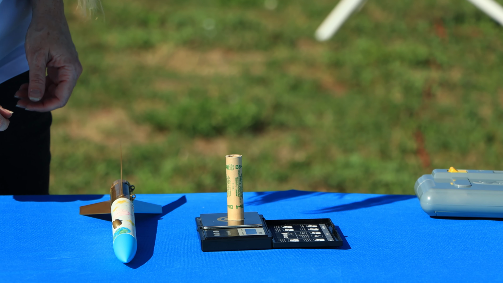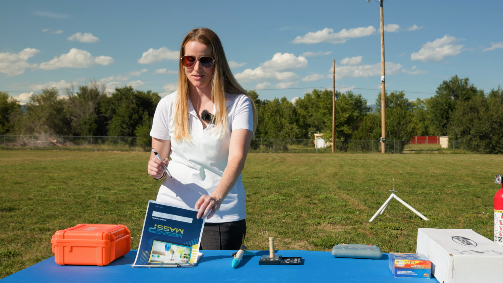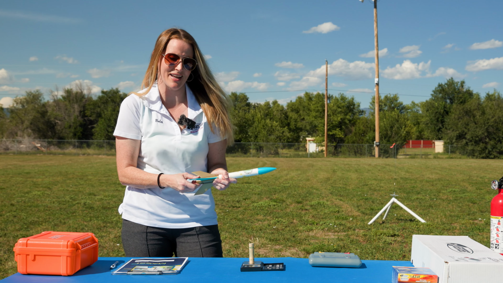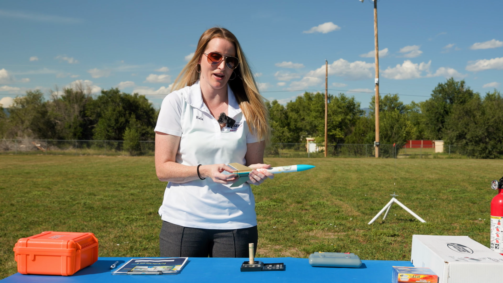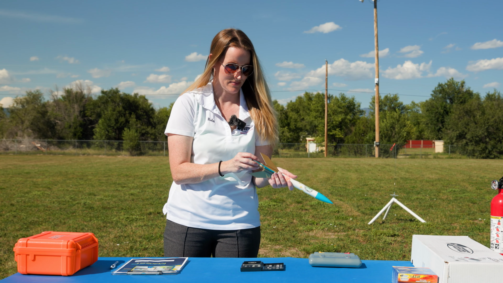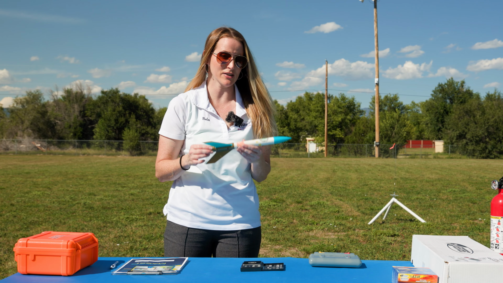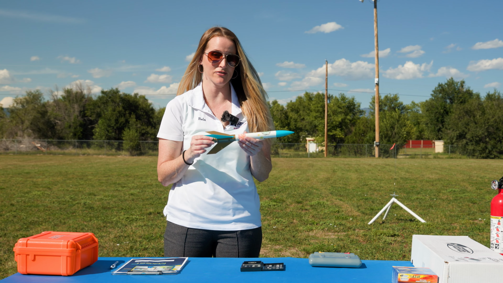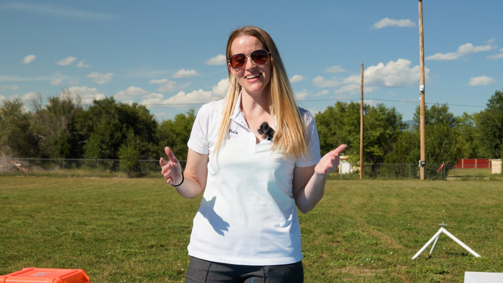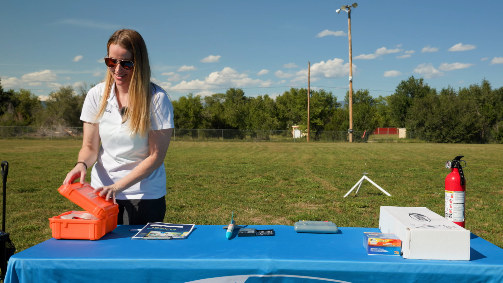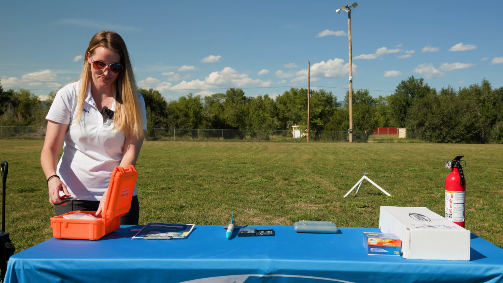We have 18.85 grams. Now we're going to add our engine to the Cosmic Ray. I've also already loaded 4 sheets of recovery wadding. Let's see this law in action. I'm going to go ahead and prep this rocket.